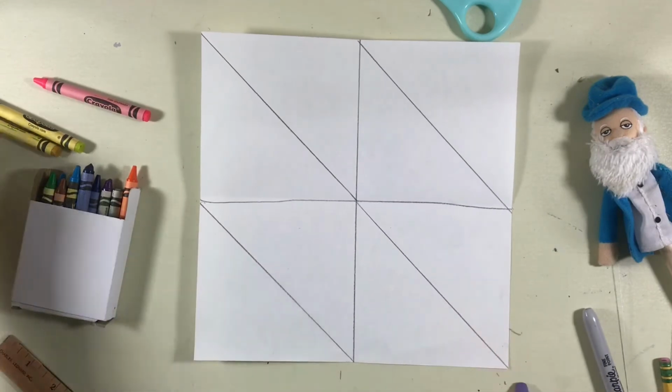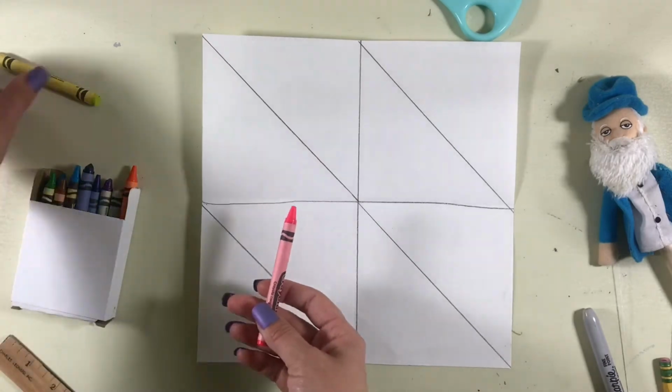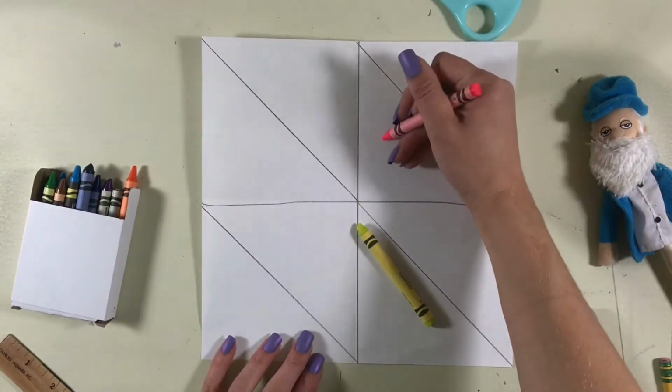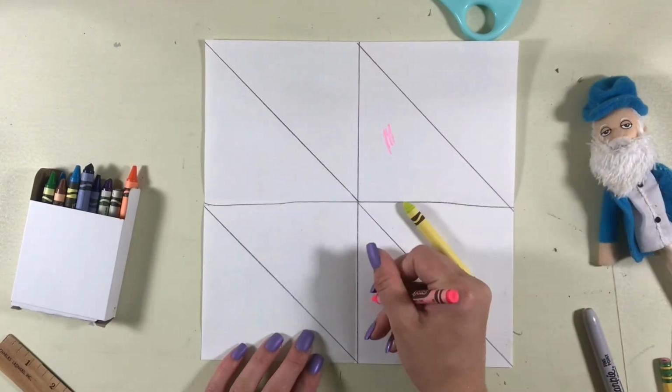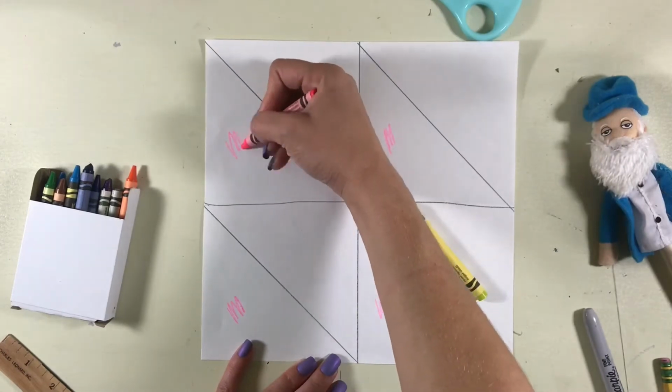Now that I have my diagonal lines drawn, I can add color. I'm going to create a pattern with color. I'm going to use a pink and a green color. I'm marking my areas so that I know what colors will go where.